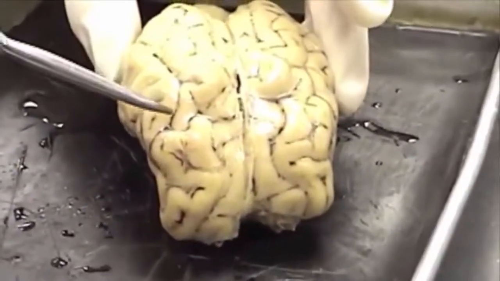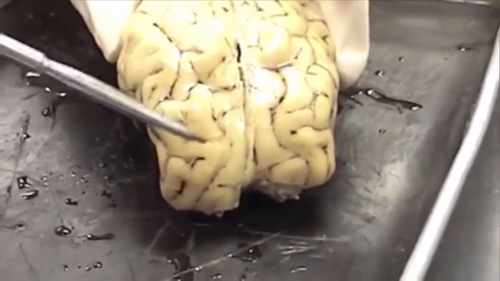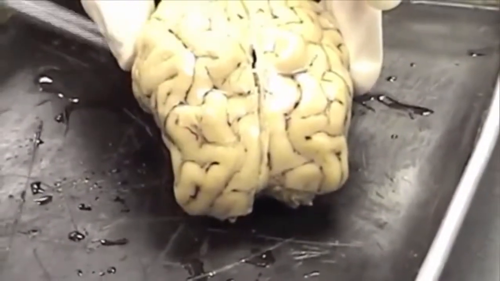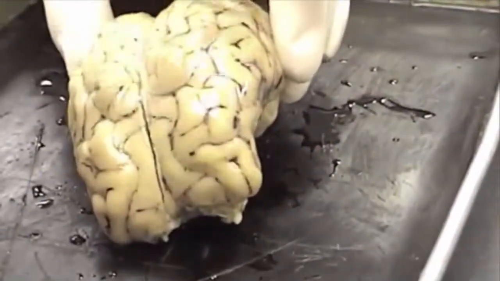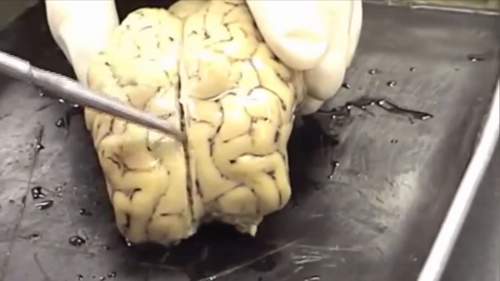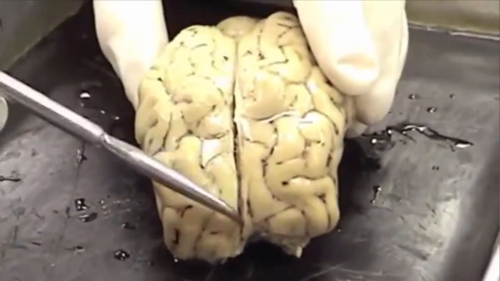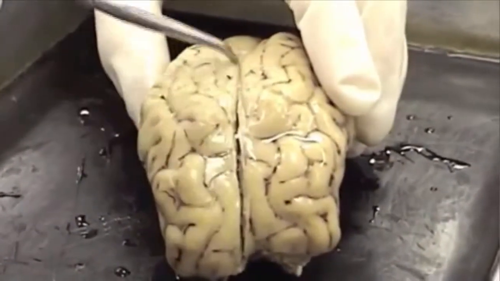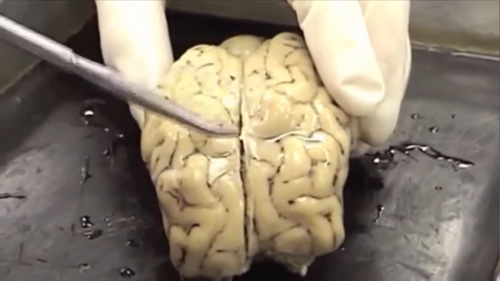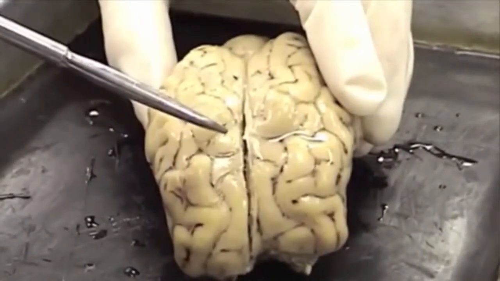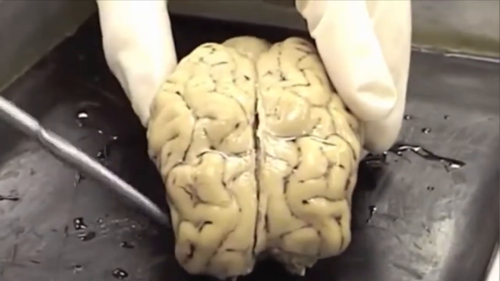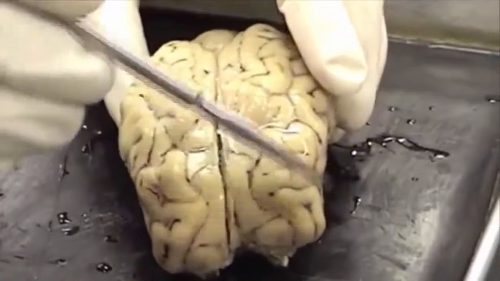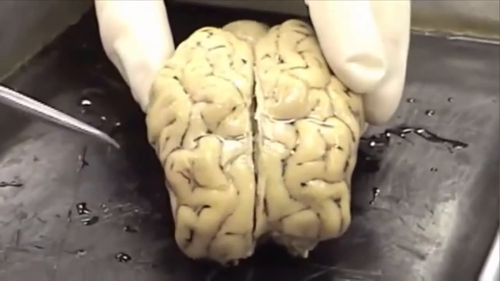The cerebrum can be divided into cerebral hemispheres. Here is the right cerebral hemisphere, here is the left cerebral hemisphere, and there is a groove found between the two that is called the longitudinal fissure. A fissure is a deep groove. A more shallow groove we refer to as a sulcus. So here's one cerebral hemisphere, here's another cerebral hemisphere.